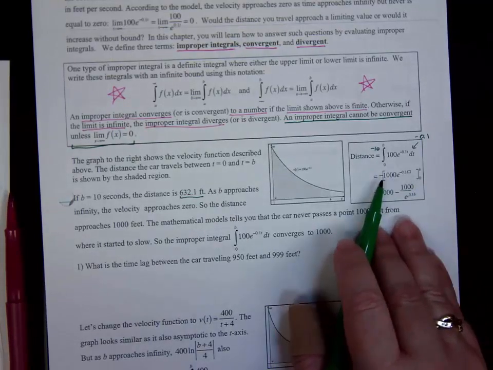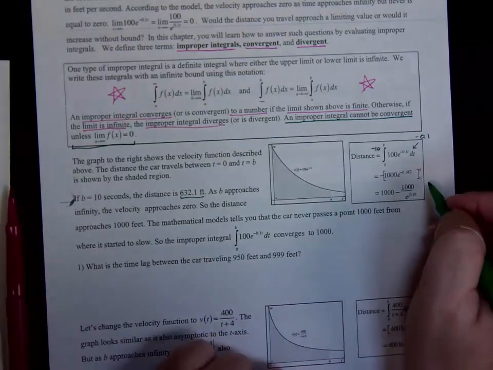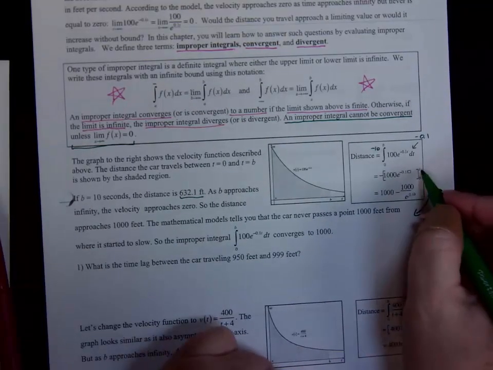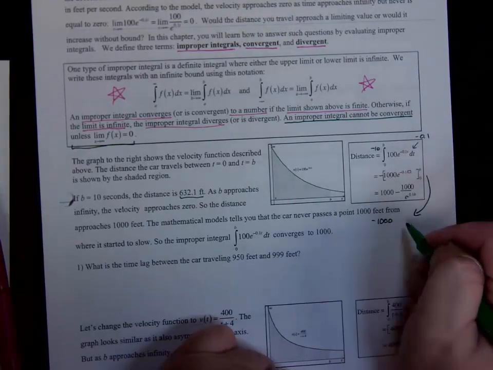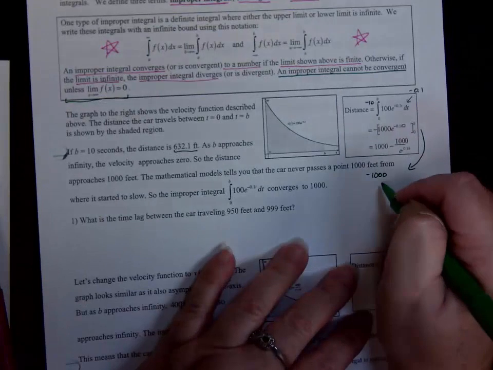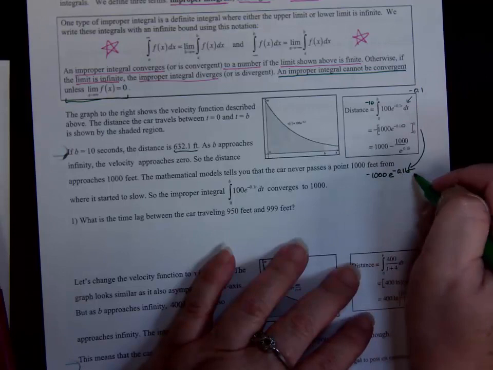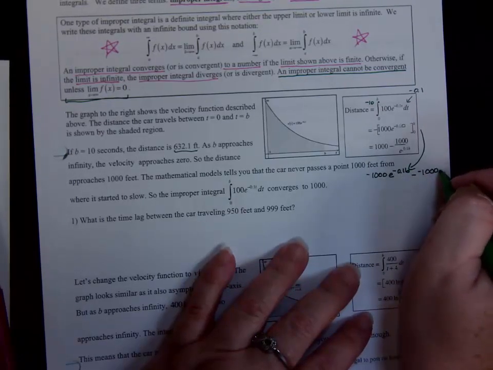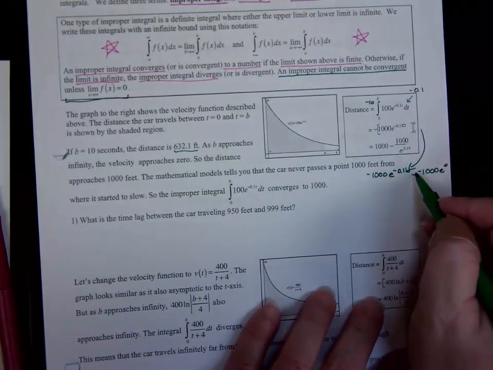So I now have this integral, and we plug in 0 to b, and I'm going to do that down here. I'm going to add a step. So plug b into here. That would be negative 1,000, plugging in the b, e to the negative 0.1b, minus negative 1,000 e to the 0. So I plugged in the b, and I plugged in the 0. Now this becomes plus plus. Agreed?